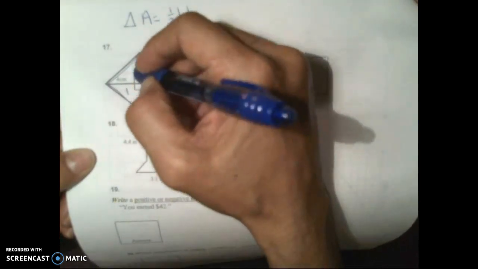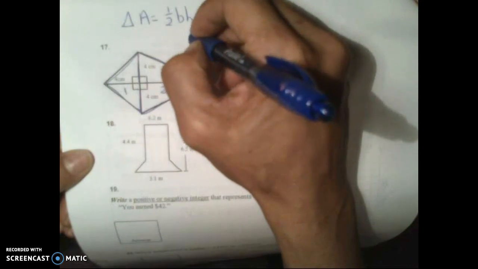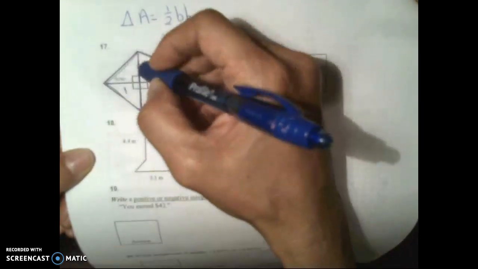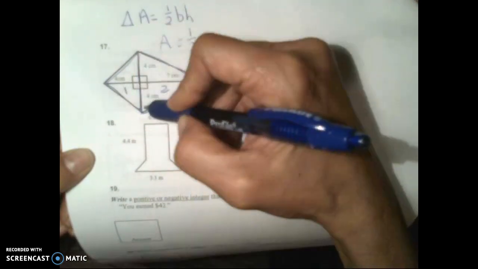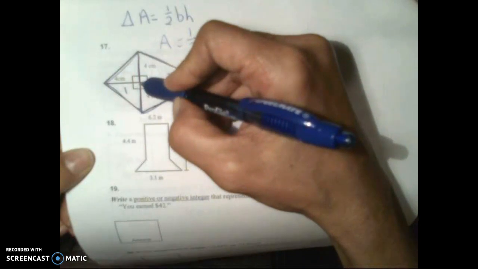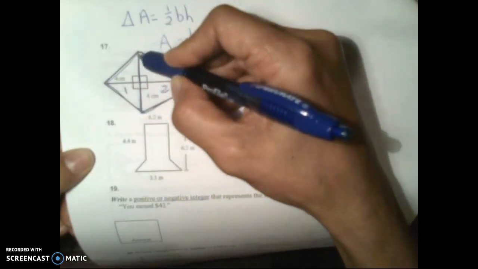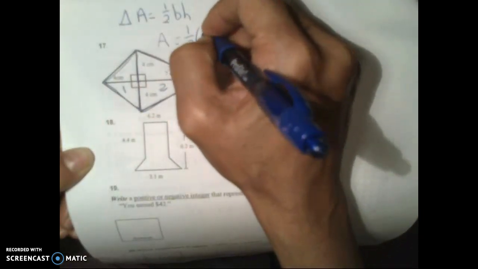So let's look at triangle 1. For triangle 1, the area equals half times the base. The base is where it stands right here. And since it's 4 from here to here and 4 from here to here, we have to add 4 plus 4 to equal 8.